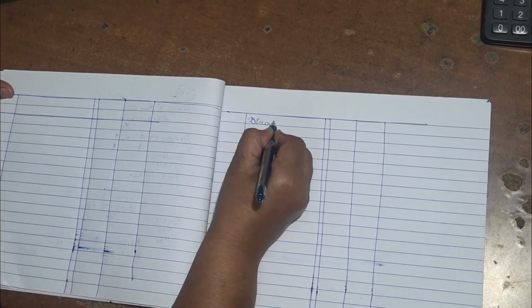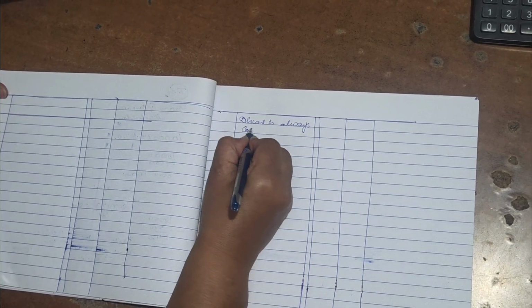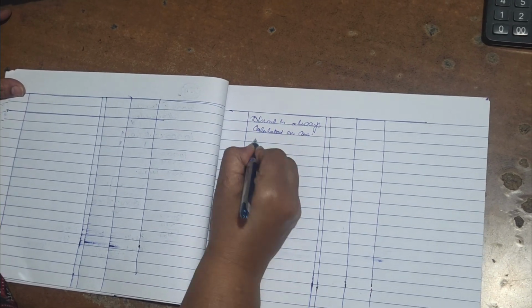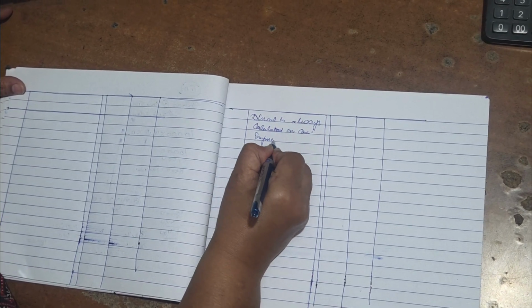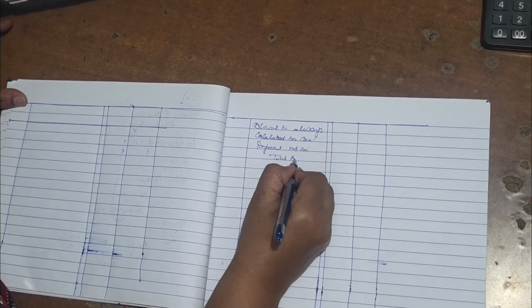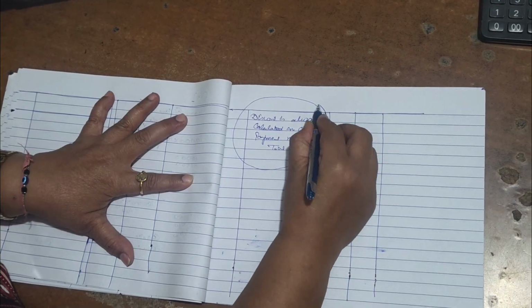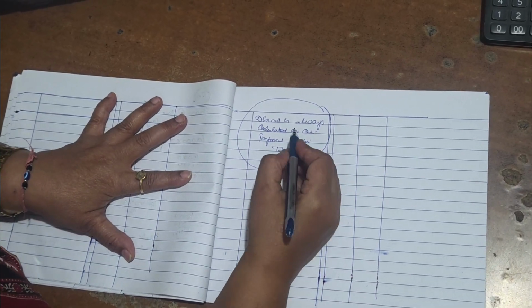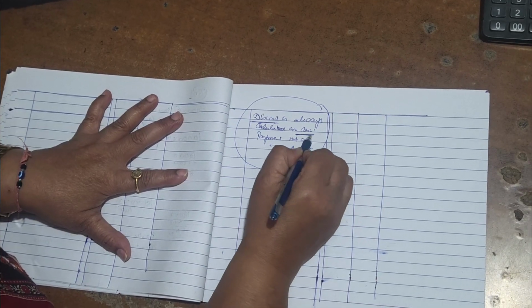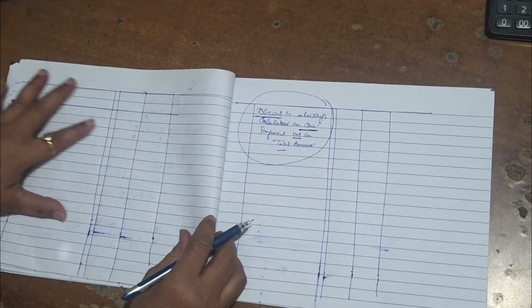Discount is always calculated on cash payment, not on total amount. This is the main point that will always be considered for calculating discount. Means discount is always calculated on cash price, not on total amount.